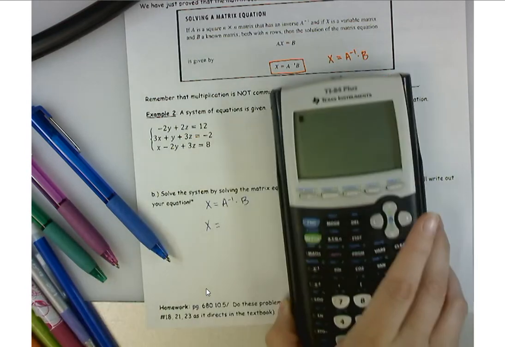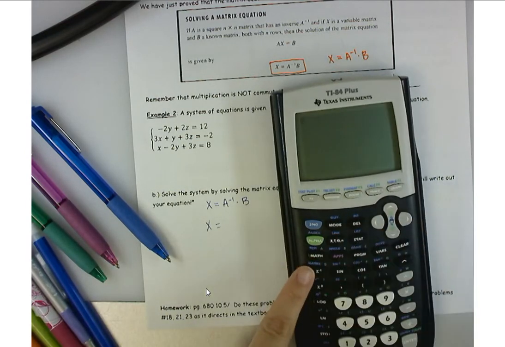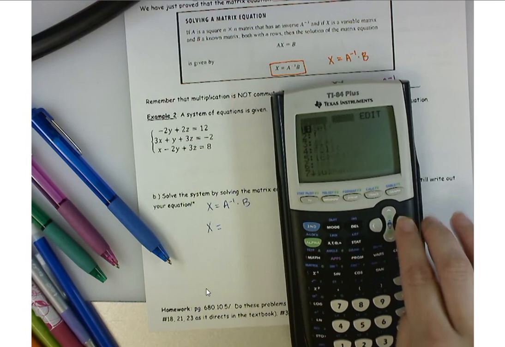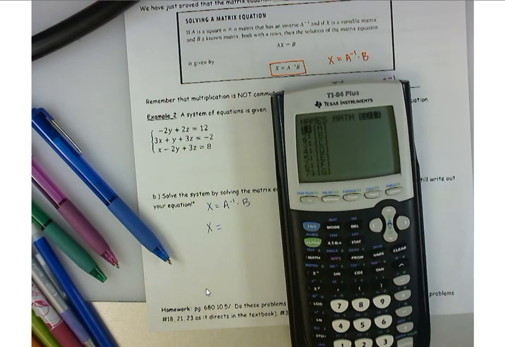Alright, so then I'm going to go to matrix, which is right here. So I'm going to go to second matrix. Okay, and you might already have some in there from before. If you don't, you're just going to go over to edit and then select enter. So now I can put in my matrix. So I'm going to put in my matrix A, which is a 3 by 3 matrix.